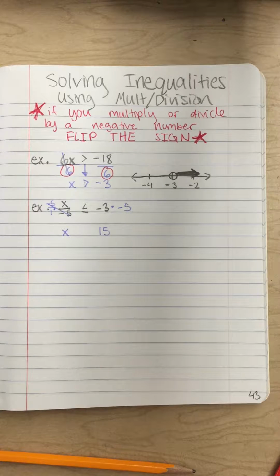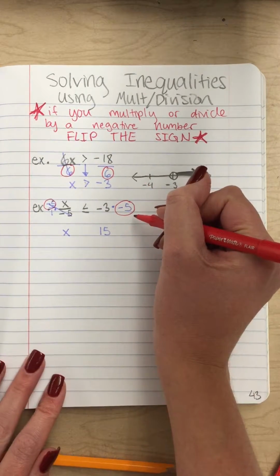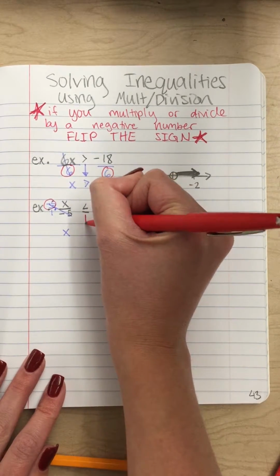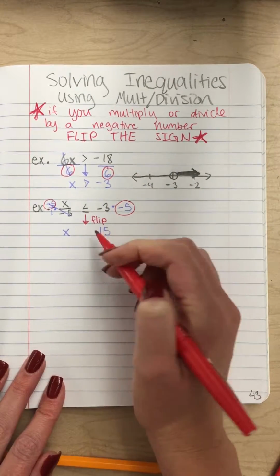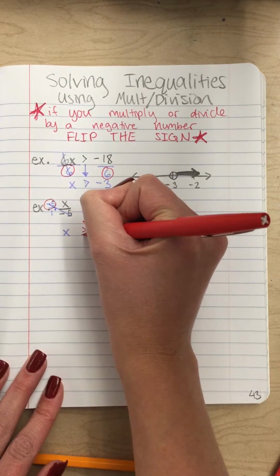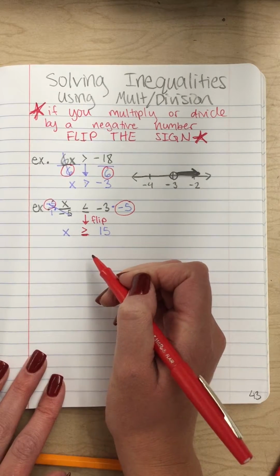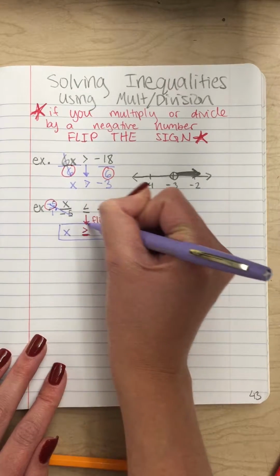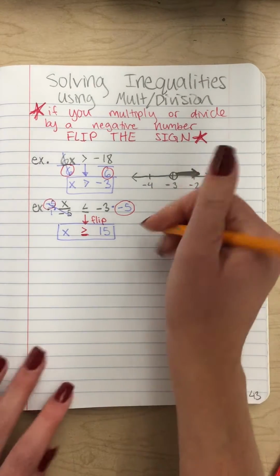so negative times negative is a positive. And then I look at my sign, okay? Here's where our rule comes into play. Because look at the number that I multiplied by. It's a negative. If you multiply or divide by a negative number, flip the sign. So what I need to do is I need to take this and I need to flip it since I multiplied by a negative. So all I do is flip the direction that's facing. If it's the or equal to, you keep the or equal to, it just changes directions. So my final answer here is x is greater than or equal to 15. All right, there's the final answer for that one. Let's graph our solution.